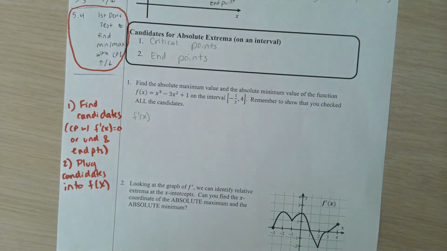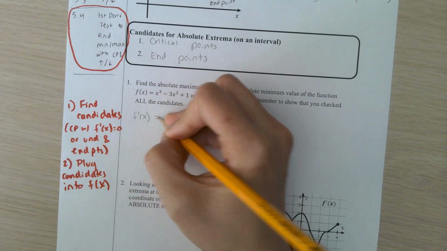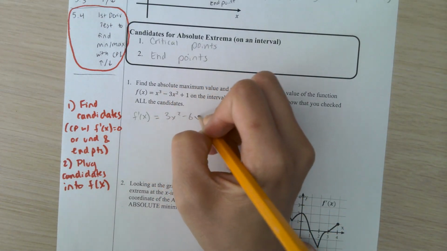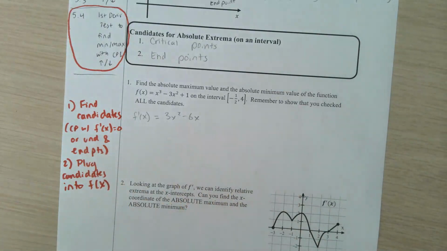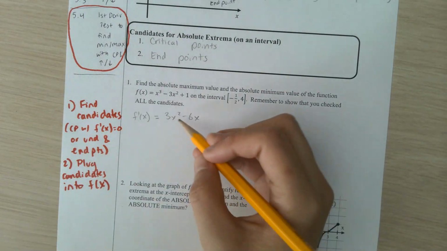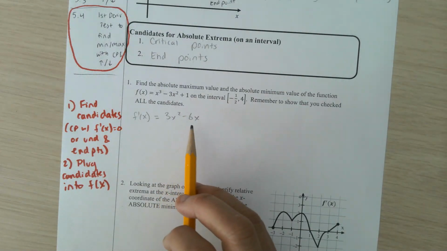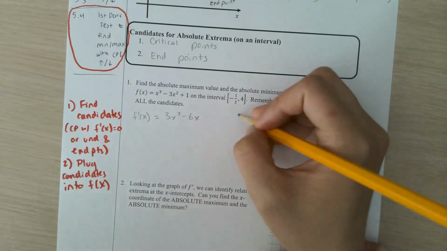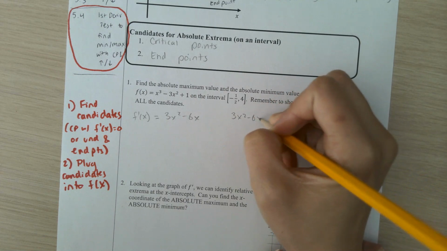All right, so very nice. We have our derivative. We are using the power rule, 3x squared minus 6x. And now we need to find the critical points. So we need to find where this is undefined or 0. There's no point where this is undefined, so we just need to figure out where this is 0. And we're going to factor that.